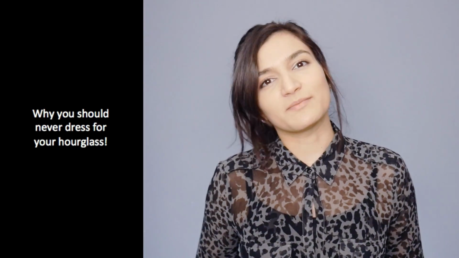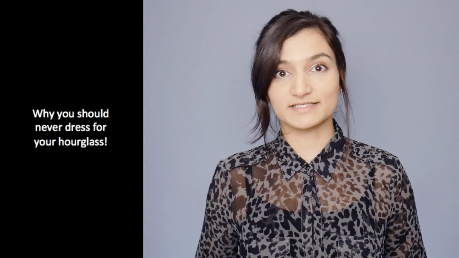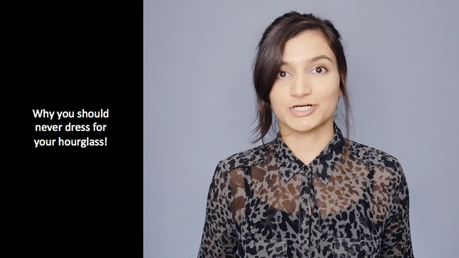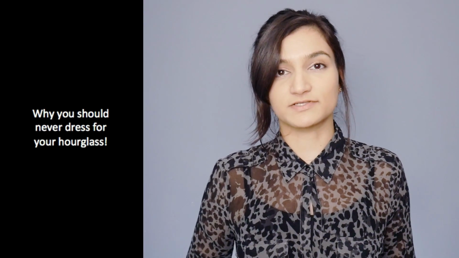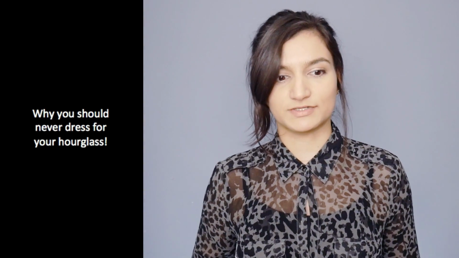And I'm going to show some examples and sketches of how each bone structure would look, as well as some outfit examples. If you are still confused about your bone structure type, then I do offer consults through my website, and I will leave a link to those down below. So let's get right into it.